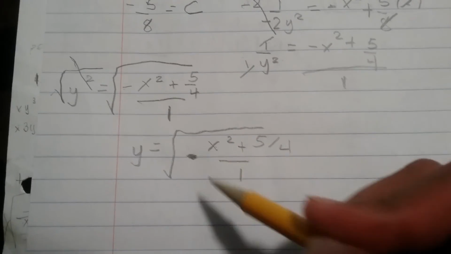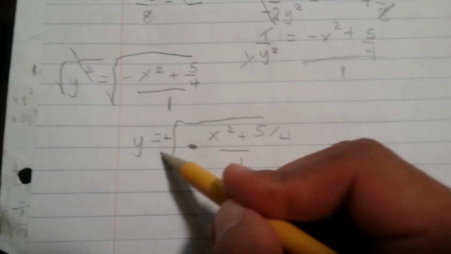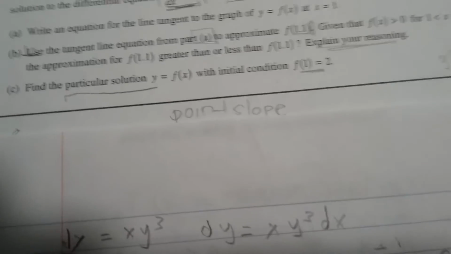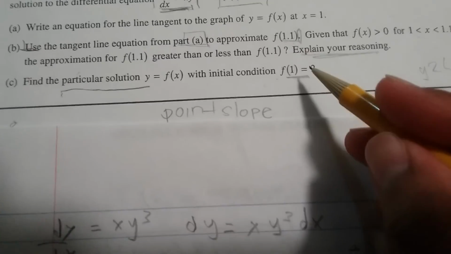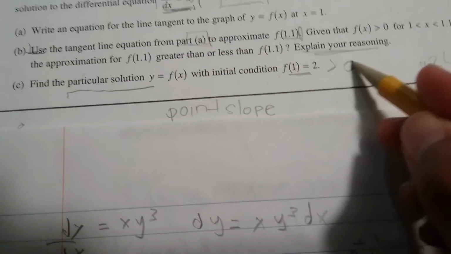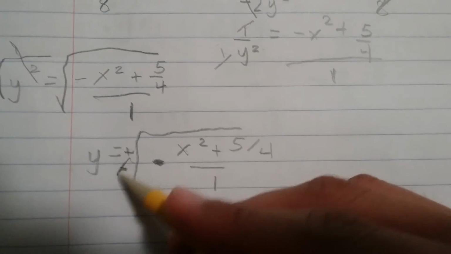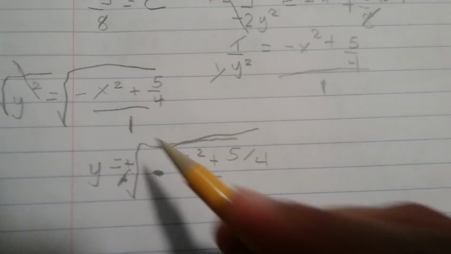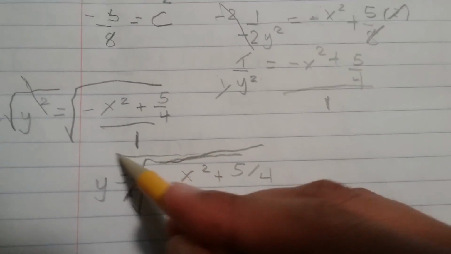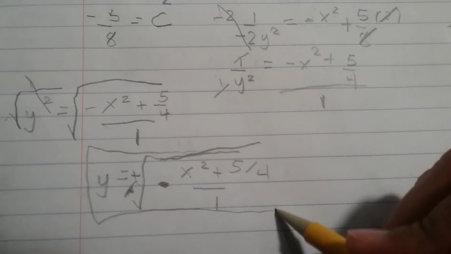Oops, the negative belongs to everything, and then the positive and a minus. Now to end with, we had our f of 1 equals 2, which is greater than 0, so that means it's positive. So we can take out our negative. So the answer is a positive. It's positive. That's our final answer.